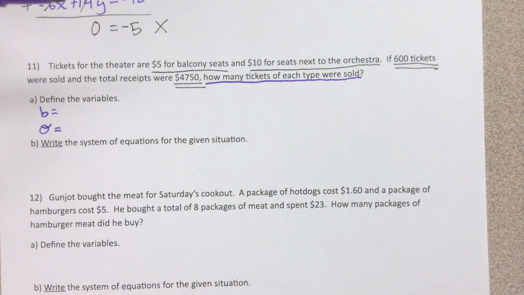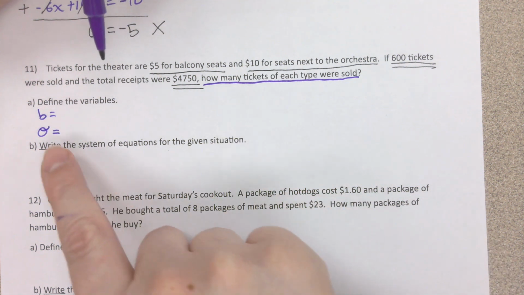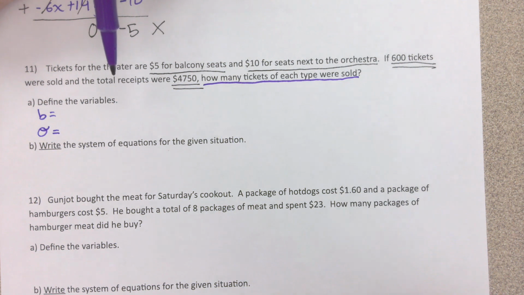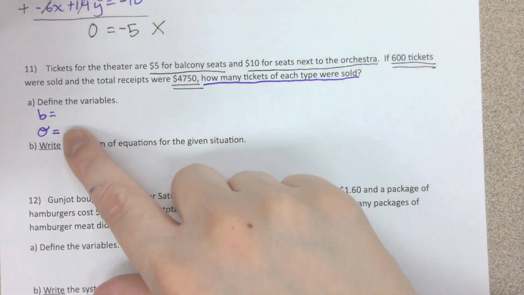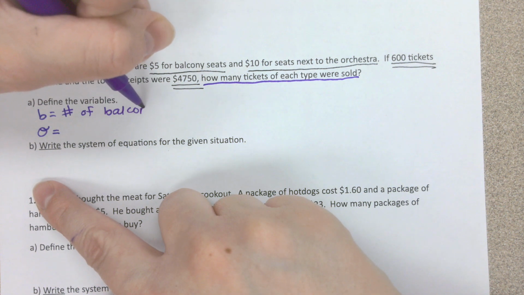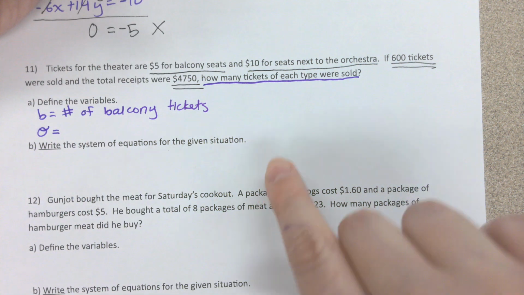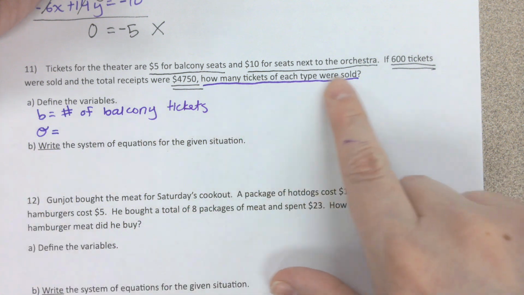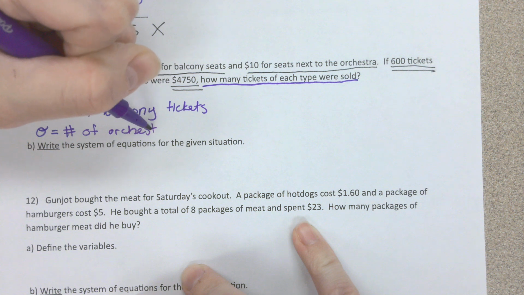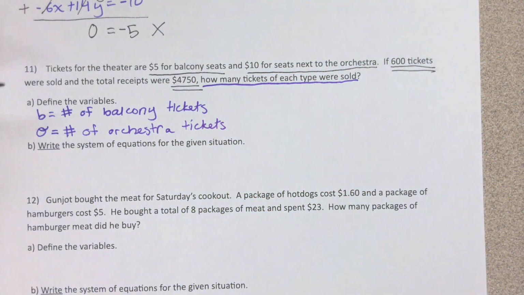Usually the question is pretty clear on what you're looking for. This is how many tickets of each type. We know how much they cost. The B is $5 and the O is 10. So that's out of the question. We don't know how many. So B is number of balcony tickets. You have to have that number of to get the credit. And then O is number of orchestra tickets. So right there, that's 2 points on the test.